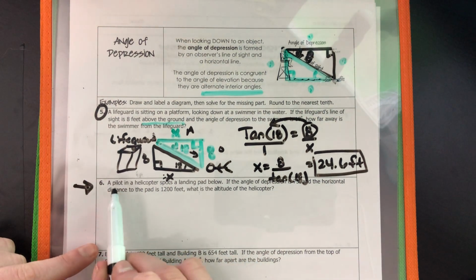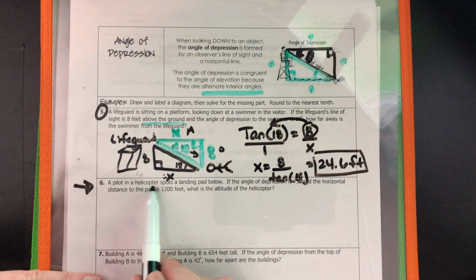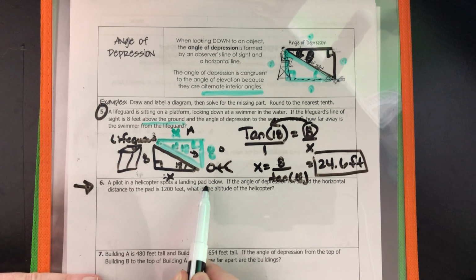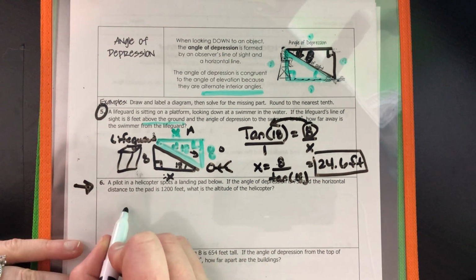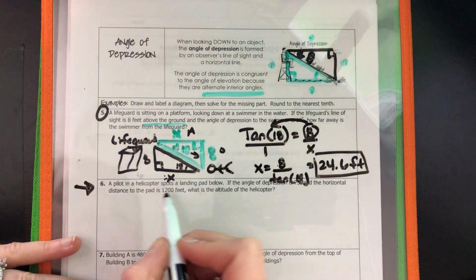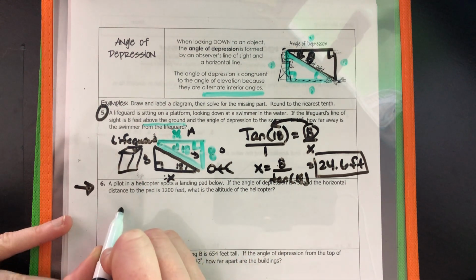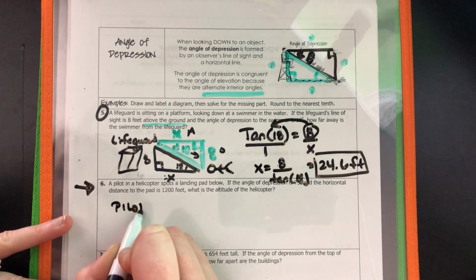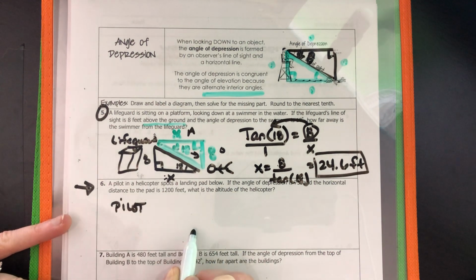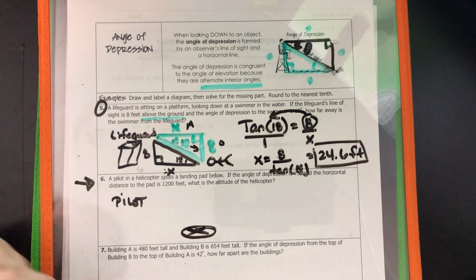All right. So what you would have is a pilot in a helicopter who spots a landing pad below. I'll just write pilot, but he's in the helicopter, and he spots a landing pad below. I'll just put right here, X marks the spot to land.